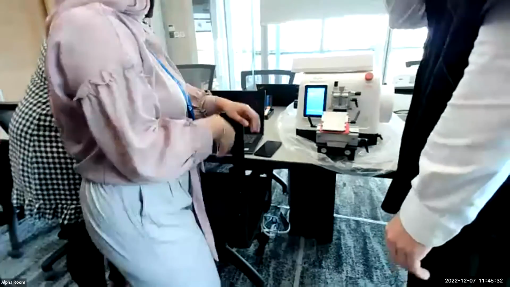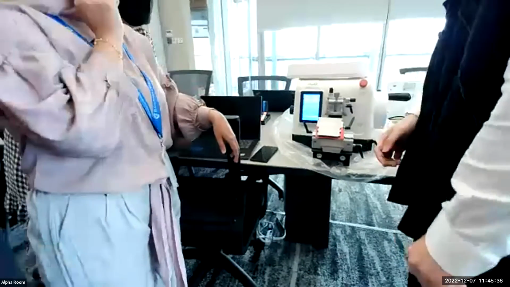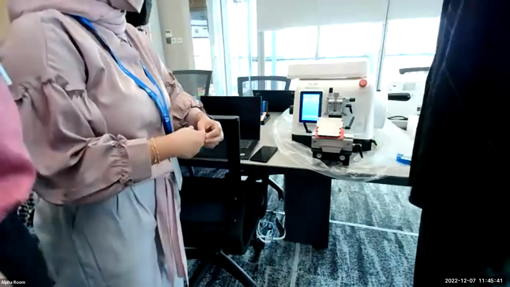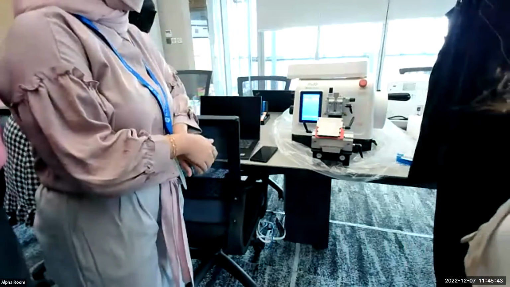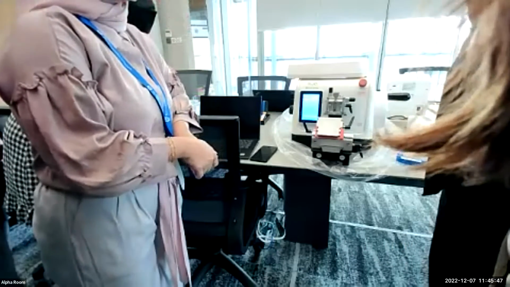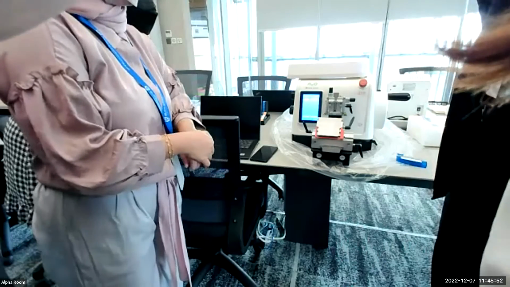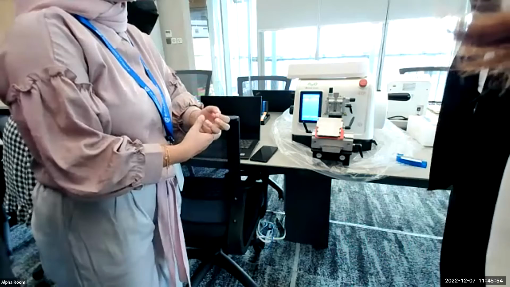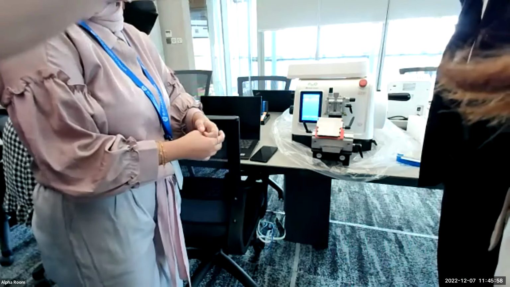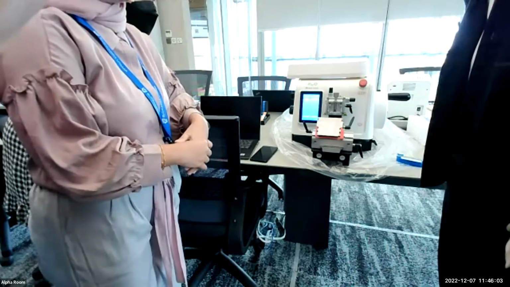Can we make a special protocol, for instance? Oh, so there is no preset program. If customers want to cut deeper tissue, for instance 5 micron, we set the preset, so they just recall the preset program without needing to set it up.